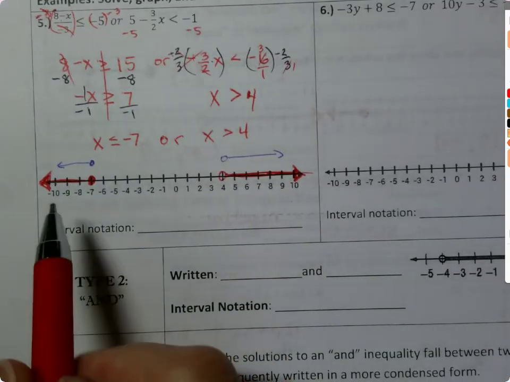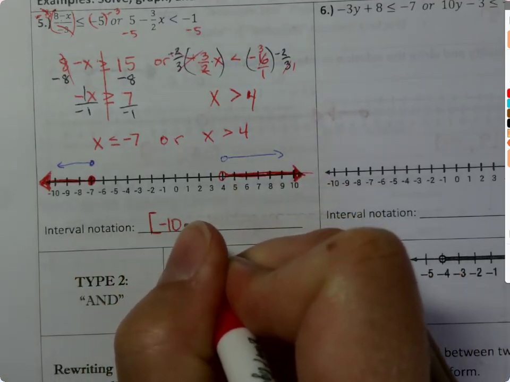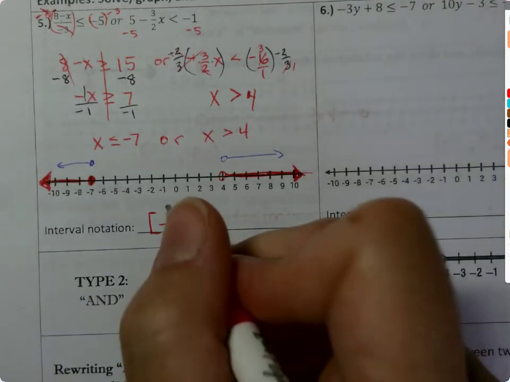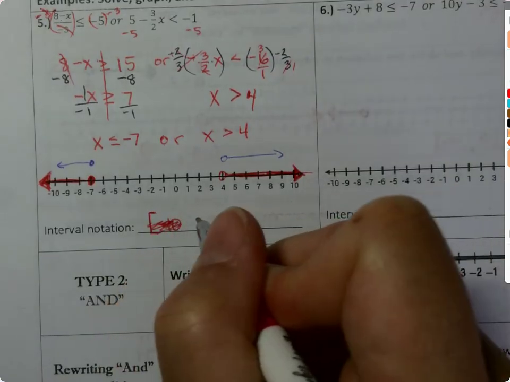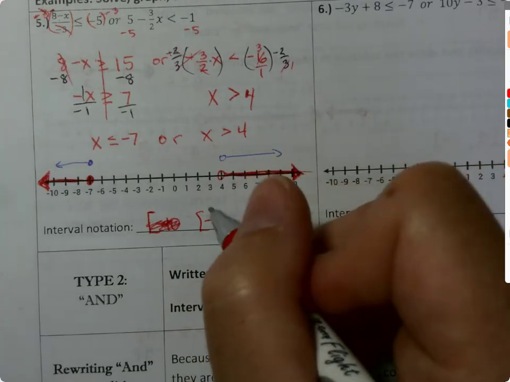All right, interval notation. The low is negative 10, and it is included. Not negative 10, what is that? Negative 7. Let me try that again. Okay, and it goes, I'm sorry, guys. What's the low?